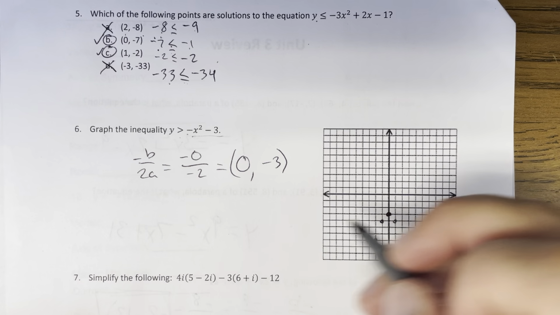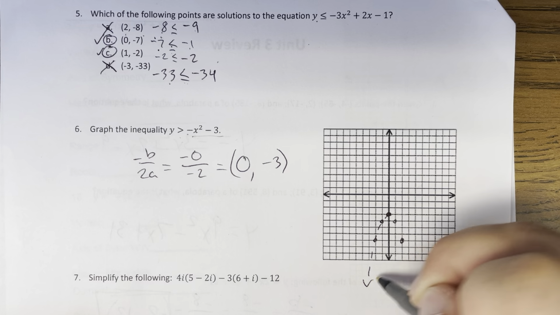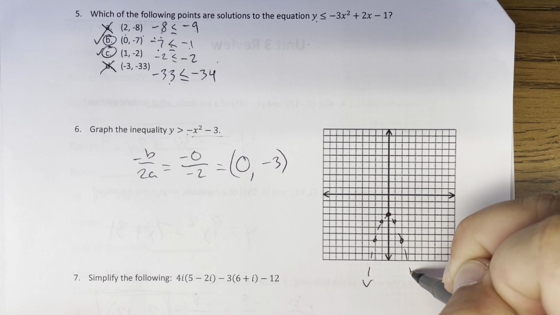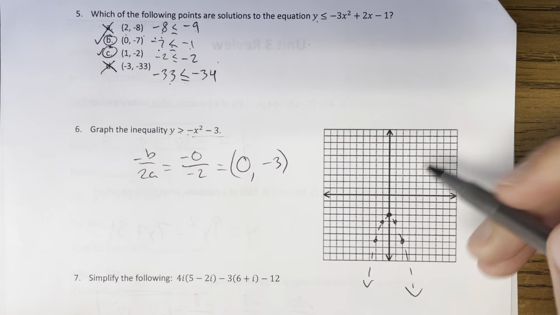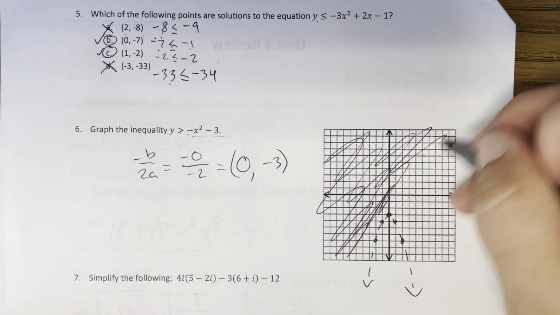Since there's no equals bar, this one's going to be a dotted, a dashed parabola. And since it's greater than, we're going to shade above. So it's everything above that parabola.